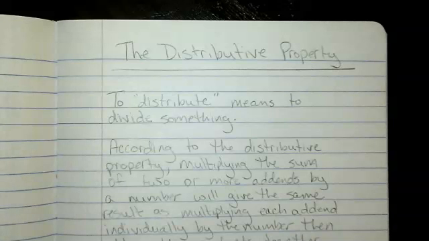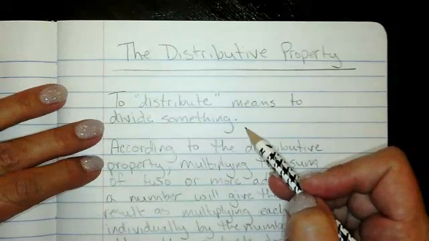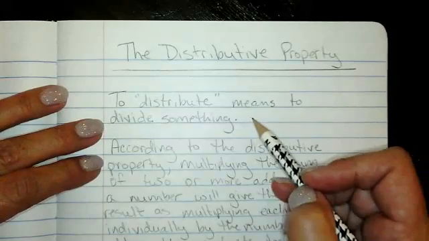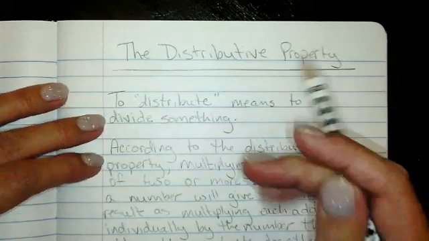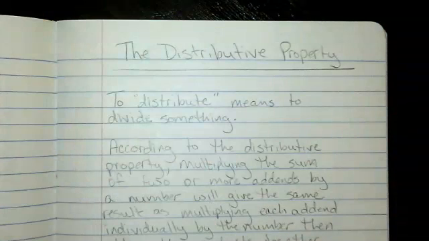Hi, everybody. So today we're learning about the distributive property in multiplication. And I want to break this down so that we understand what the word distributive means. To distribute something means to divide it. You're dividing it into parts. Not always equal parts, although equal parts are easier to work with, but you're dividing. You have this much of something and you want to make 2 or 3 different groups of it.